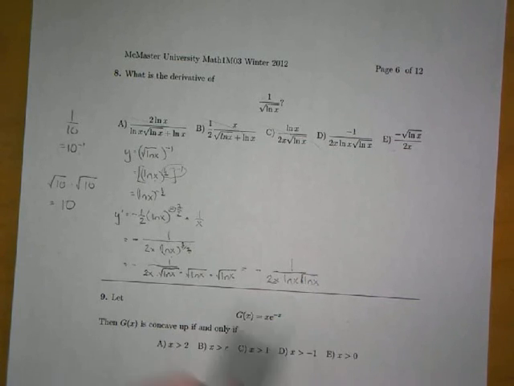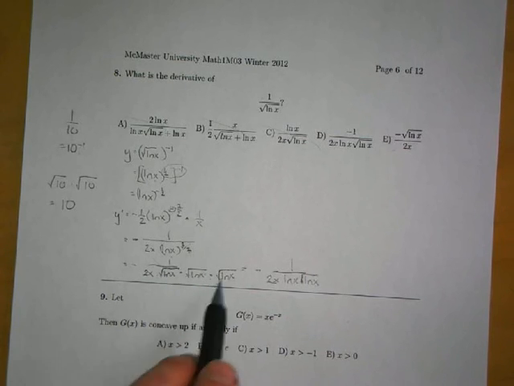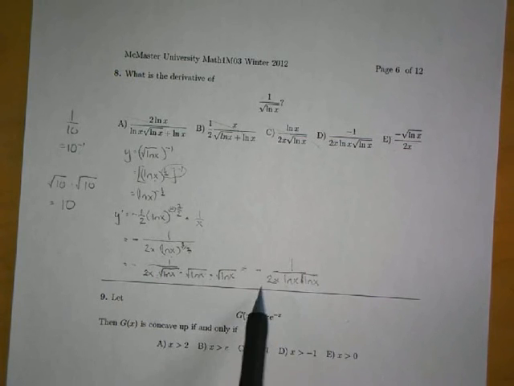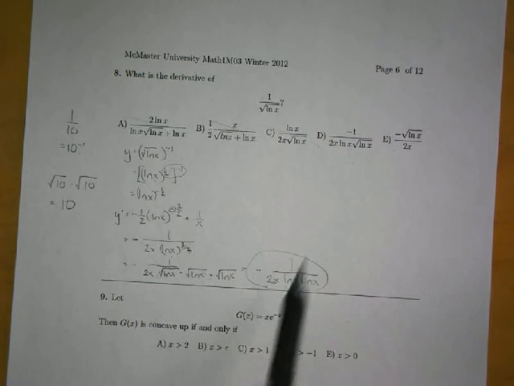And there we have it. Those two radicals multiplied by each other, and just kind of a 1/2 plus a 1/2 is 1. That's why it becomes just ln x. So there's my answer. And which one is it? Right there. Okay? It's that one. So it's D.